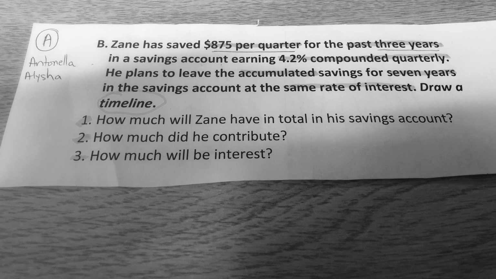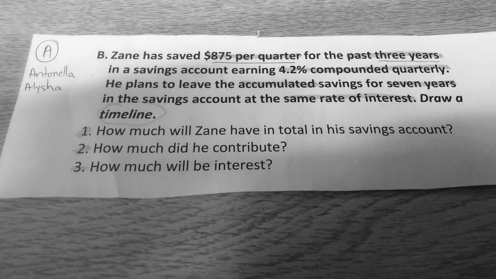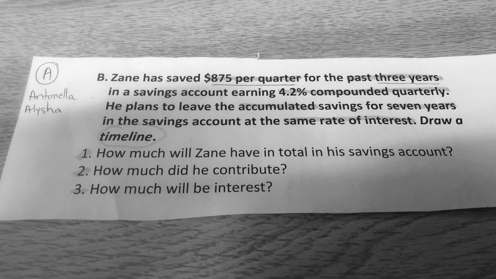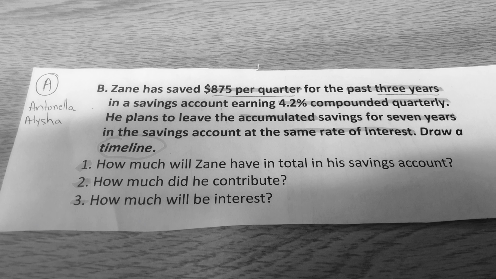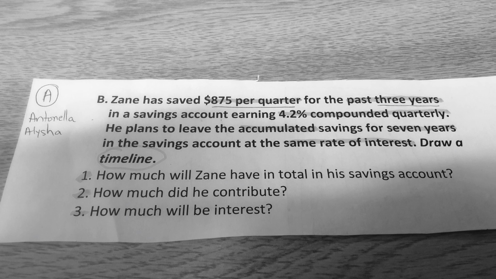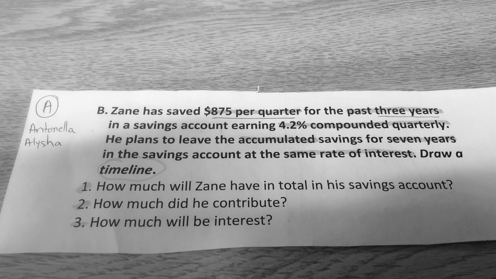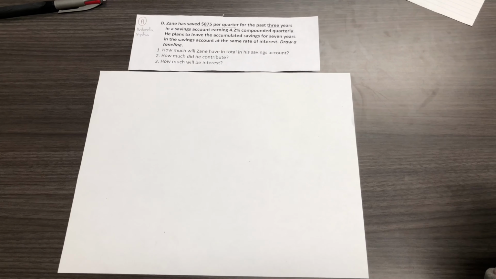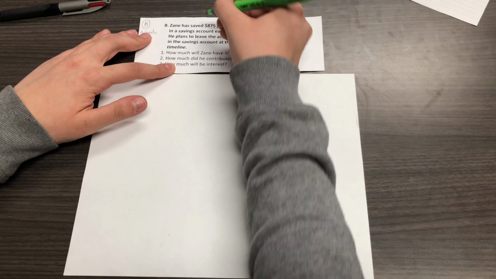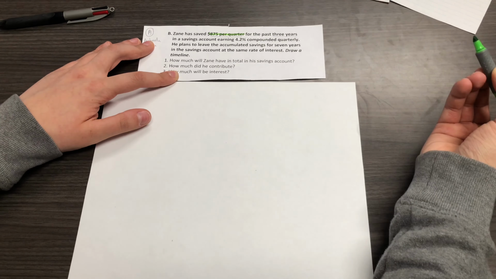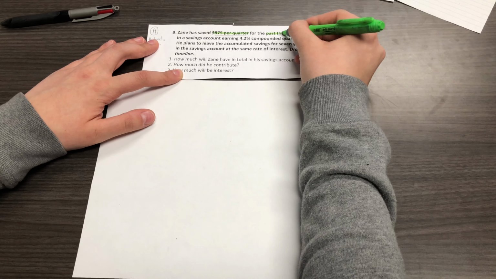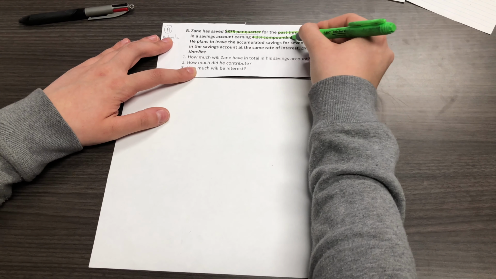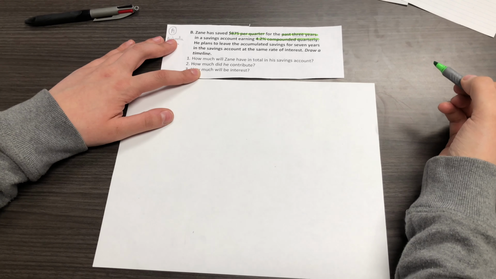Zane has saved $875 per quarter for the past 3 years in a savings account, earning 4.2% compounded quarterly. He plans to leave the accumulated savings for 7 years in the savings account at the same rate of interest. Draw a timeline. Let's review our question. Zane is saving $875 per quarter for the past 3 years in a savings account, earning 4.2% compounded quarterly.